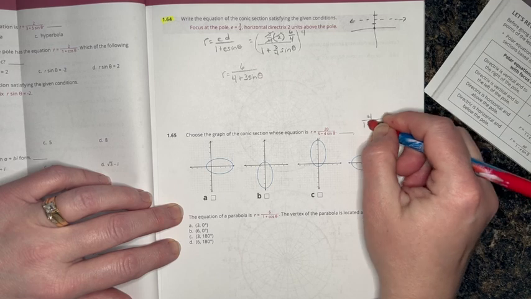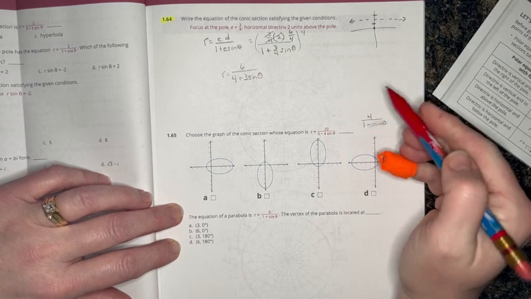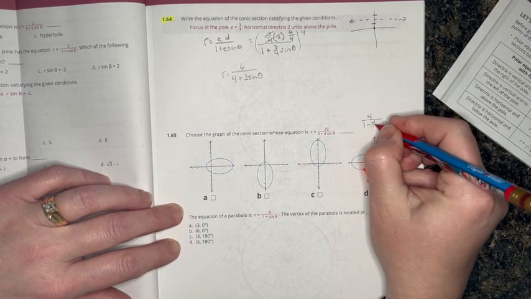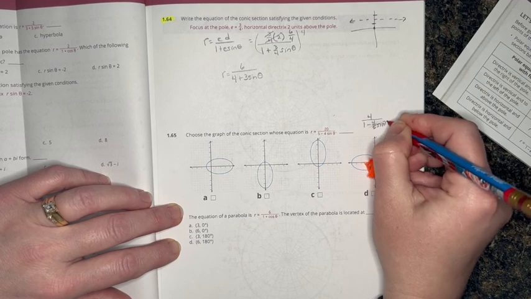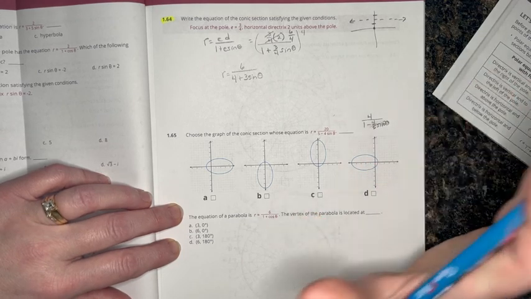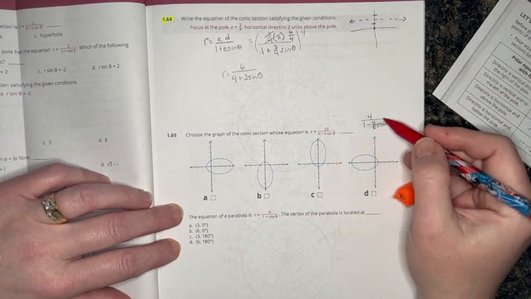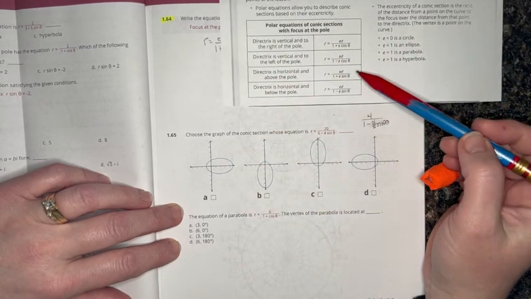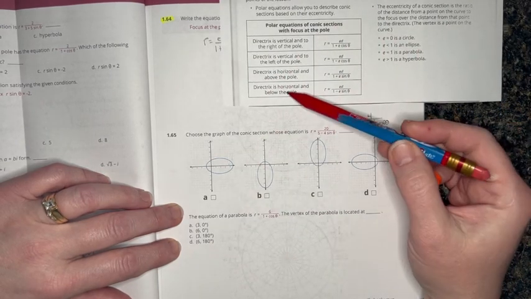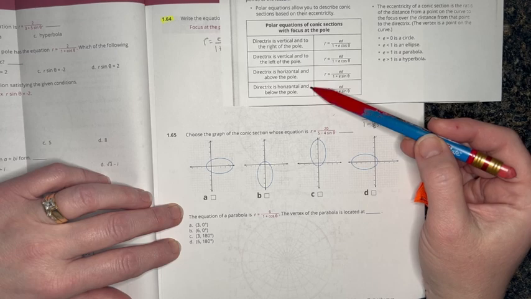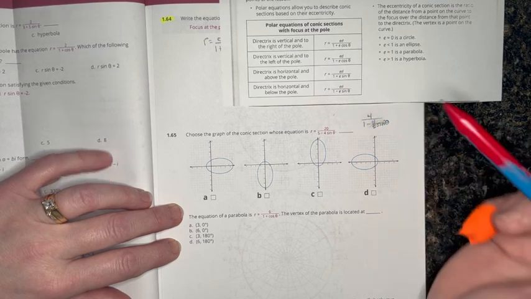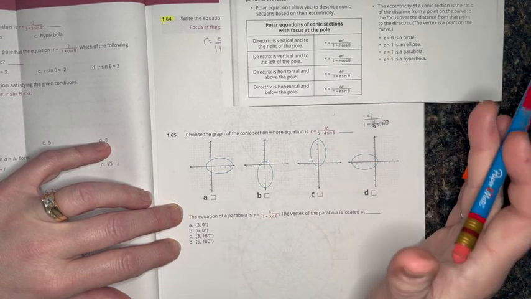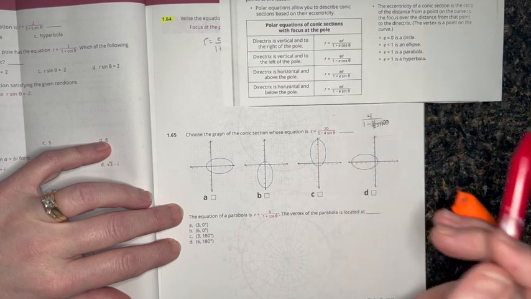So it is going to be 4/5 sine of theta, divided by 5. I still have a 1 minus, right? 1 minus sine is this. The directrix is horizontal and below the pole. Okay, directrix horizontal and below the pole.